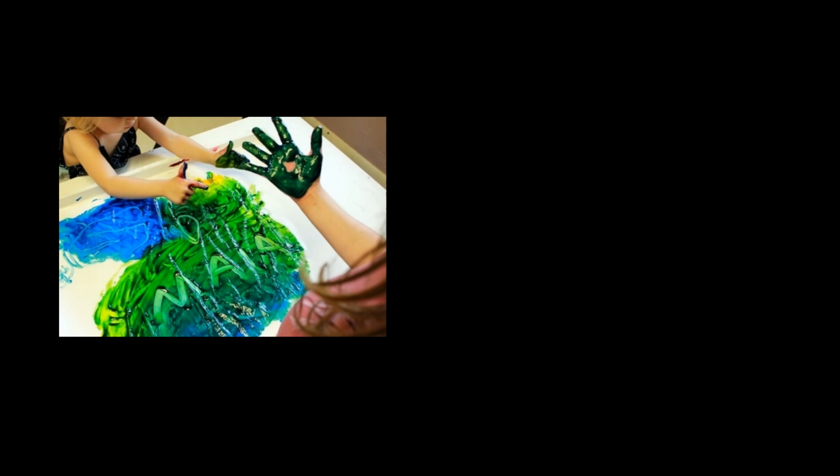Activities that may work well to stimulate the tactile sense are working with an individual's hands and a variety of different textures. This could range from finger painting to playing with plasticine or Play-Doh.